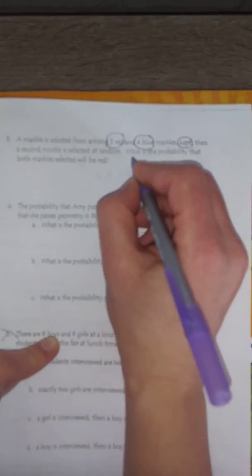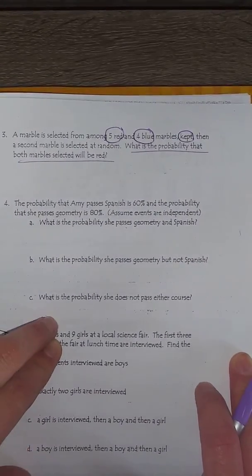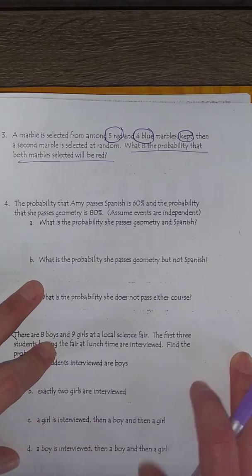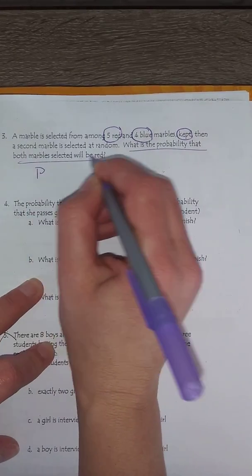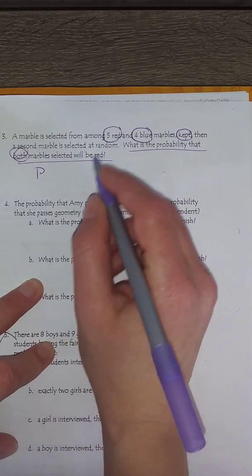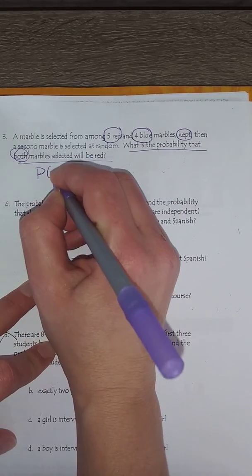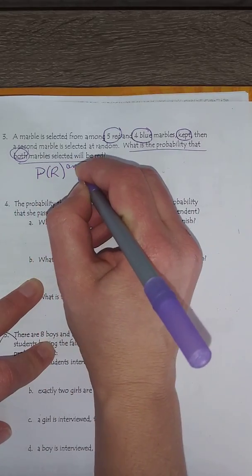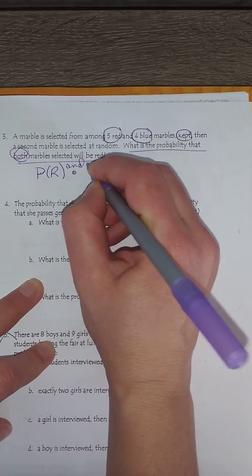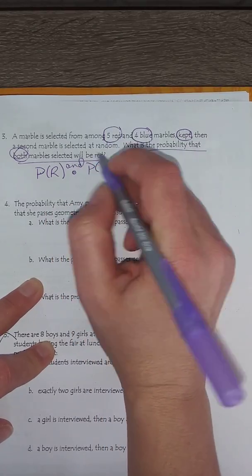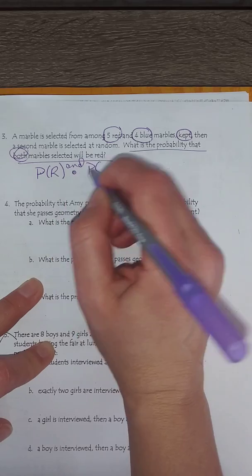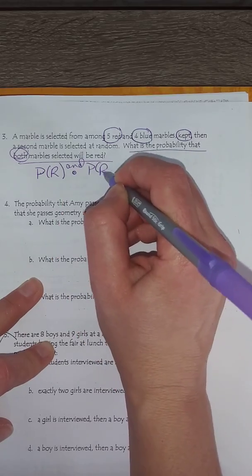So what am I trying to do? I always underline the question, and the question is almost always at the end of the paragraph. So underline the question. The probability that both, meaning 2 of them, will be red. So summarize. Probability of red, and, which means times in the probability unit, probability of both. They gotta be the same. So if it was red before, it's red now.